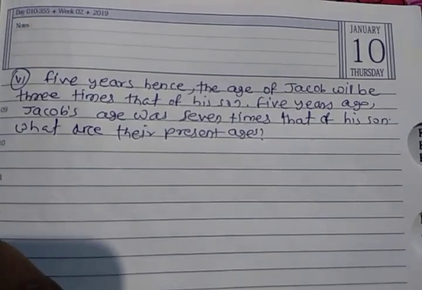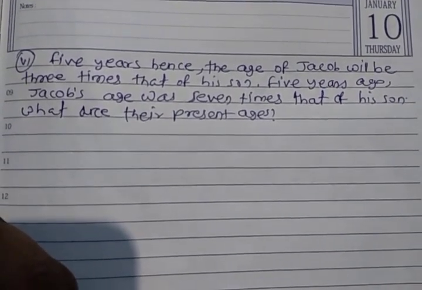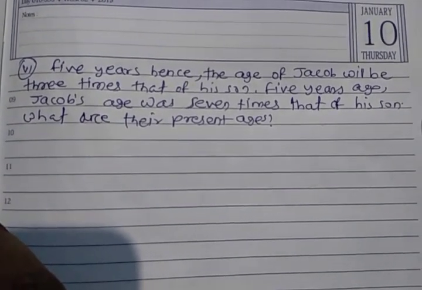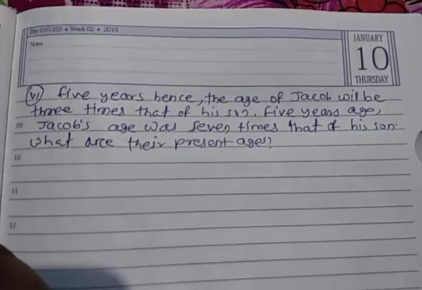Another topic is the age problem, which is most exciting and which is very easy. We just have to understand each and every line.